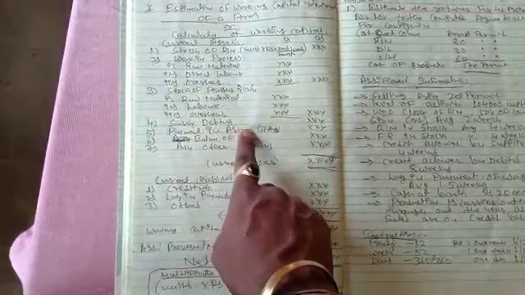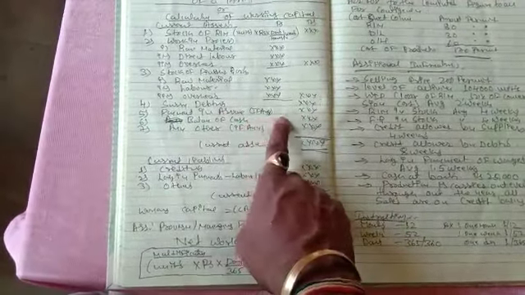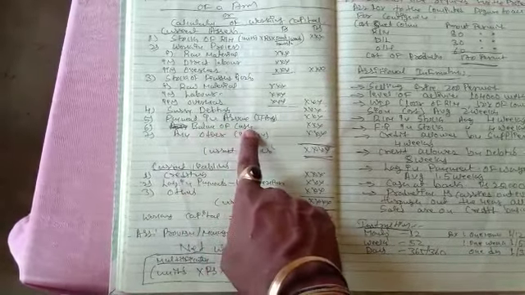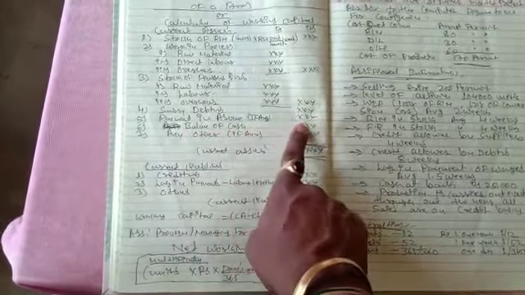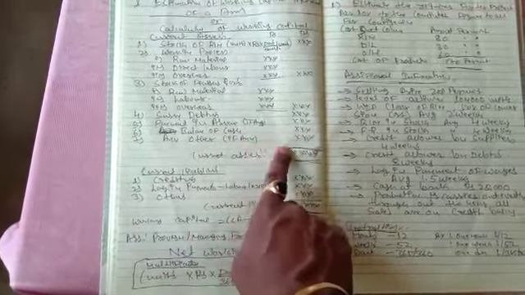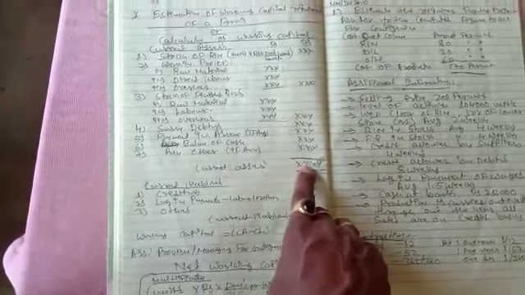The fifth is payment in advance. If any is there, we have to take it. Almost always it will not be given in the problem. The sixth is balance of cash, which, if given, we have to take here. And the seventh, any other, if any. So all these figures we have to add. That figure will be called current assets.